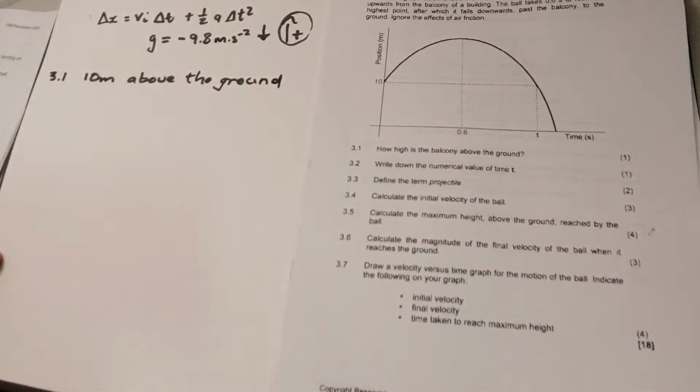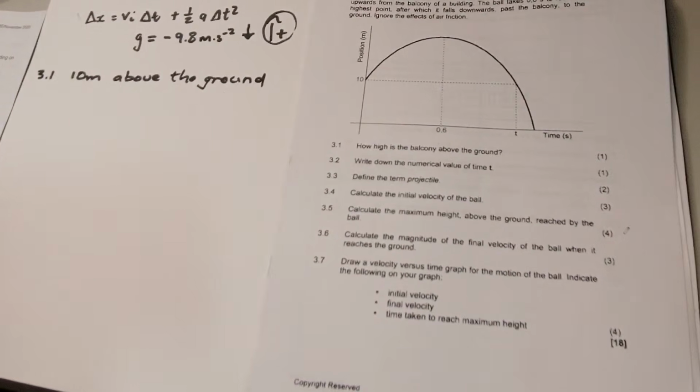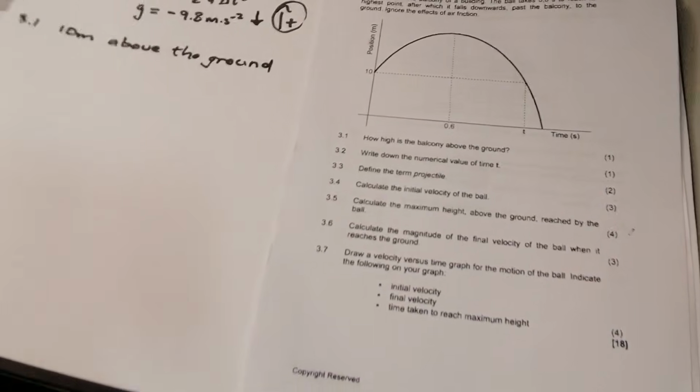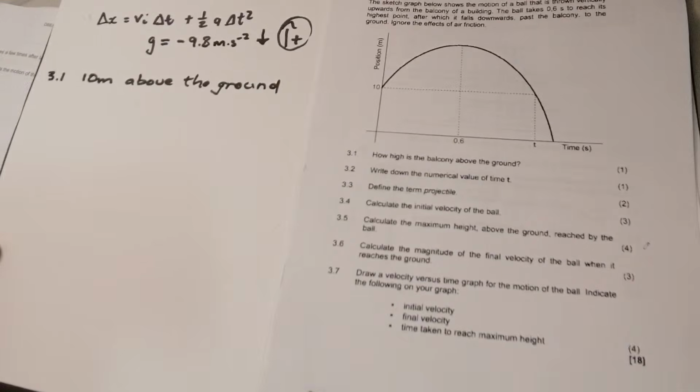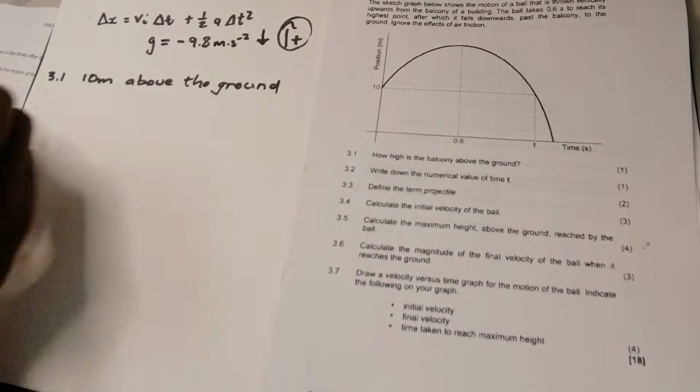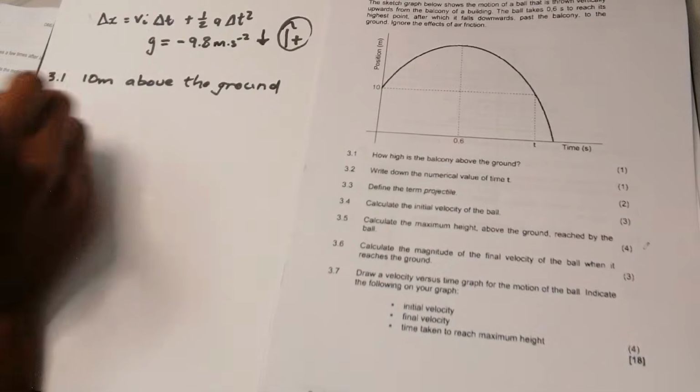Sorry for that terrible handwriting there, I'm trying to squeeze everything in. So it's 10 meters above the ground, and then let's go to the next question.